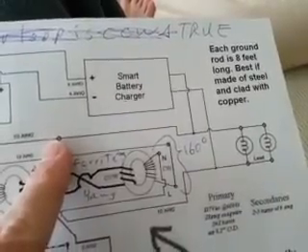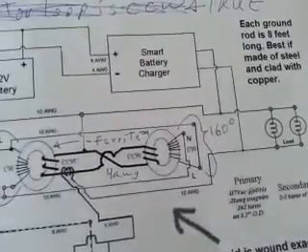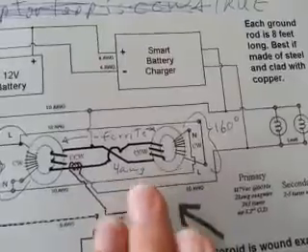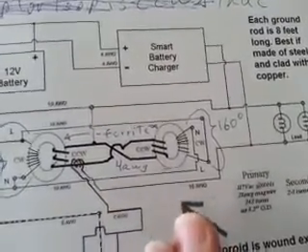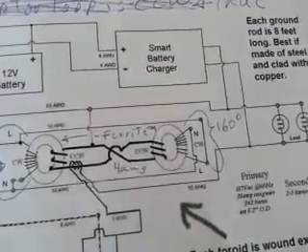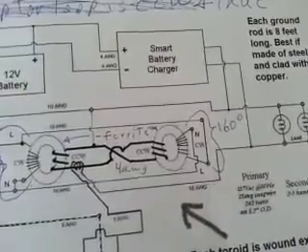Boy, this is so bizarre. Yeah, there's some mechanism going on here to regulate the voltage and come up with an extra amperage. And I'm not quite sure what that is, how that works.